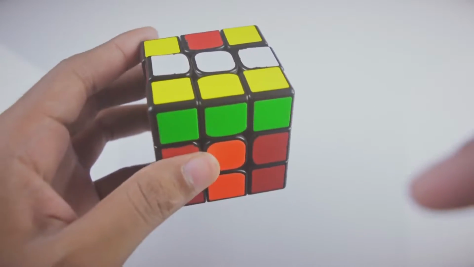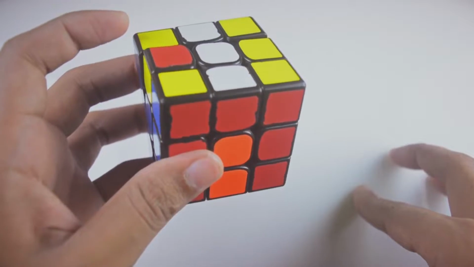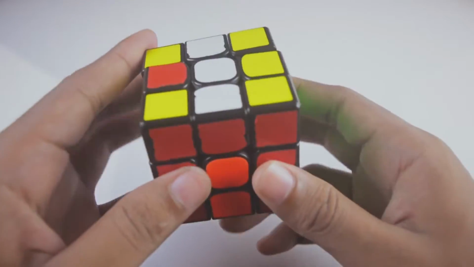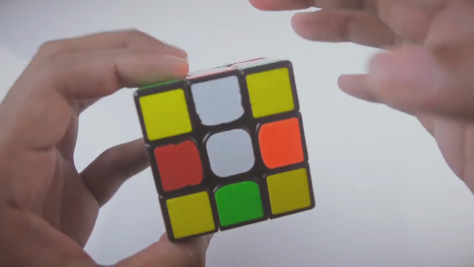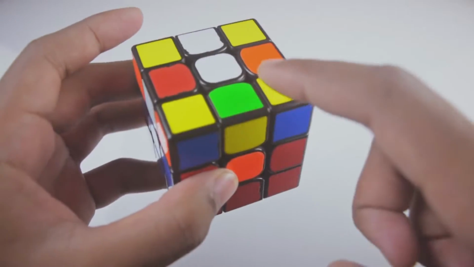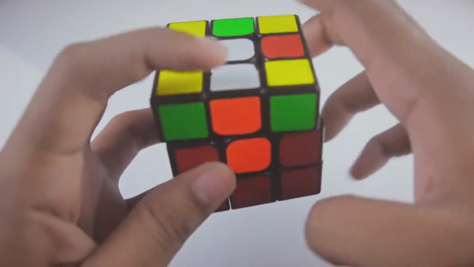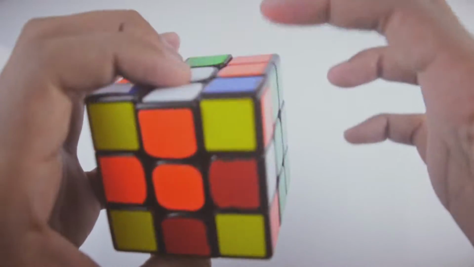So the first one is using the misoriented centers case, and for that you keep the edge in here and then simply do like this, so that you do not disturb the edge at the back but flip this edge at the same time. And now you can have the misoriented centers case from the back like this.